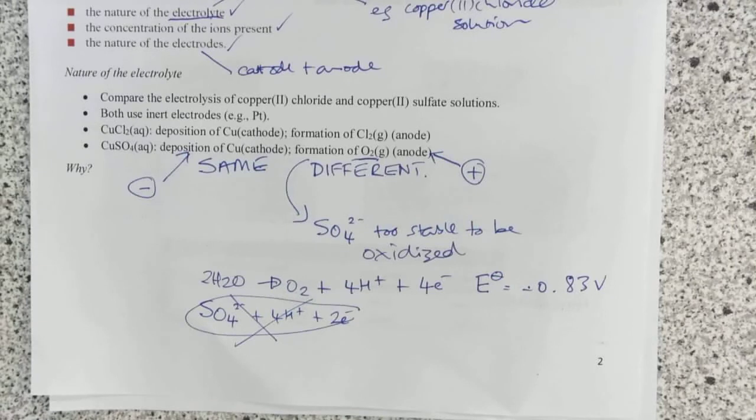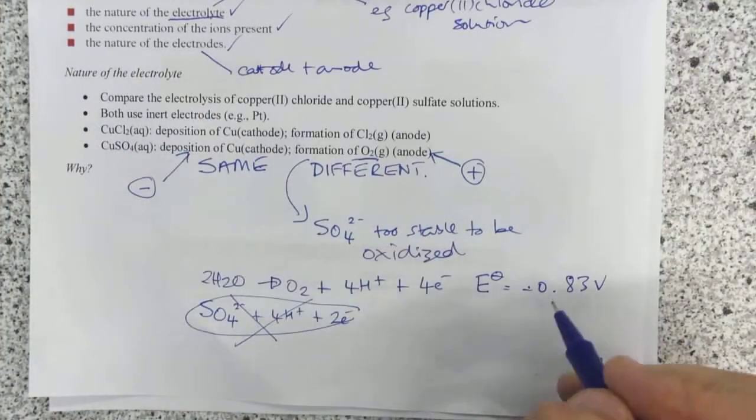It's near the bottom. Or maybe it's not even on here. Oh, there we are. It's up here. So it's actually going that way. It's negative 1.23.